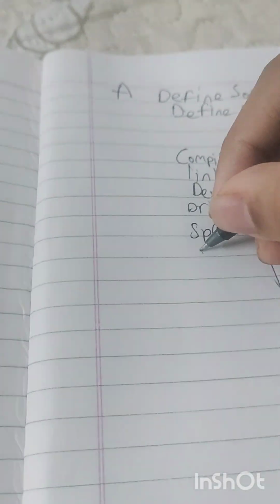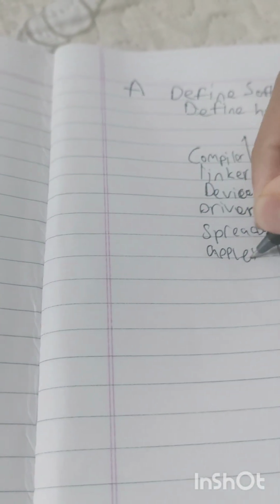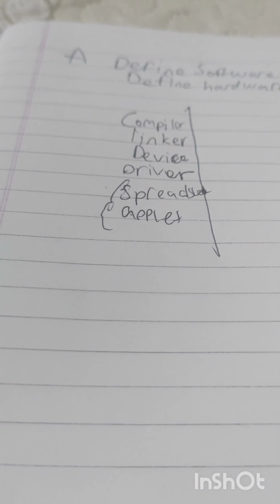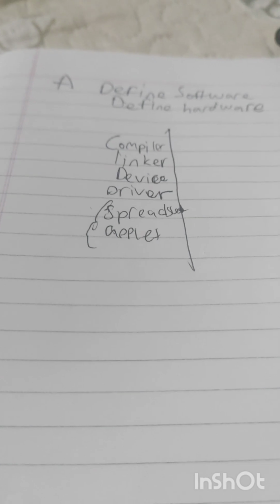Systems: compiler, linker. Applications: spreadsheets, applets. But in some past papers they'll ask you to explain these, like spreadsheets and so on, for two marks. In the recent past paper they asked you to explain spreadsheets or applications for 2 marks. That's a key thing you have to know.